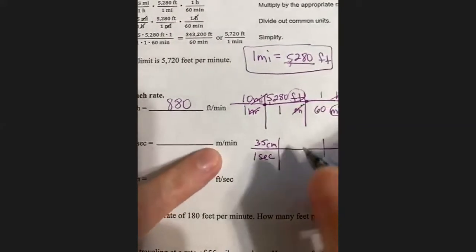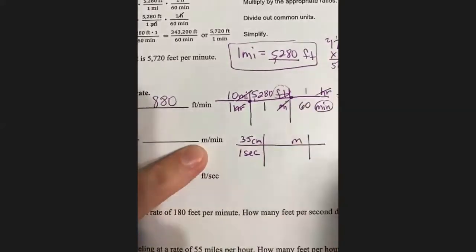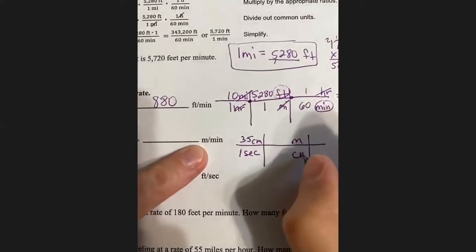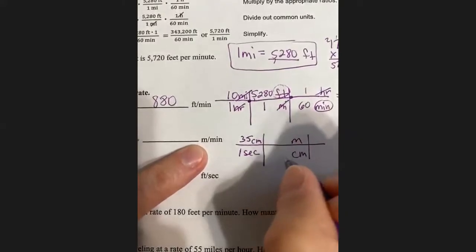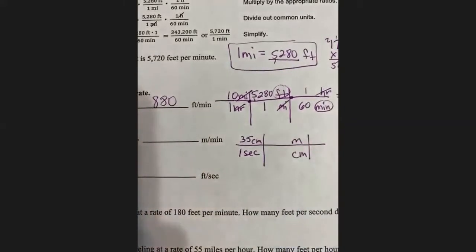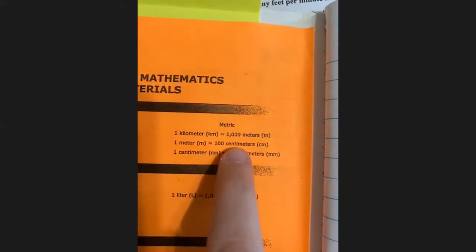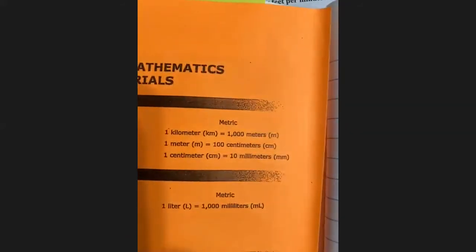I want the meters to be on top, so I'm going to put it on top. And how many centimeters make up a meter? So we're going to go back over to our chart. We're going to look up how many centimeters make up a meter. So I'm going to go over here, and I'm going to look at my conversion chart. And it says 1 centimeter is 10 millimeters. I don't want that. It says 1 meter stick is 100 centimeters. So that's what I want right there. 1 meter stick is 100 centimeters.